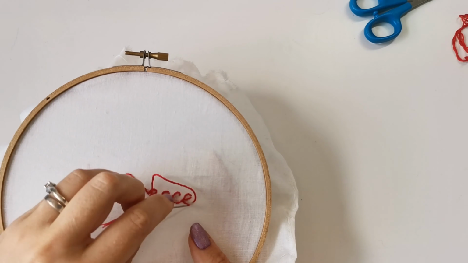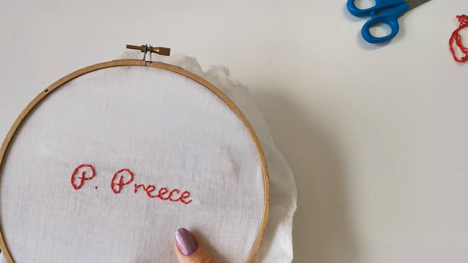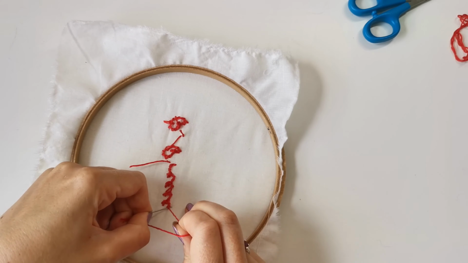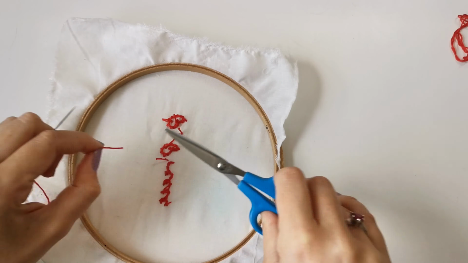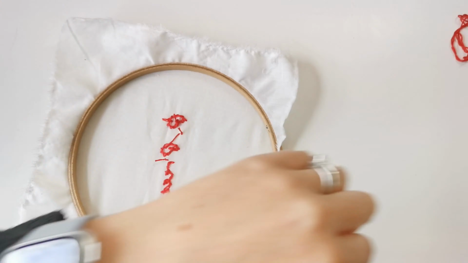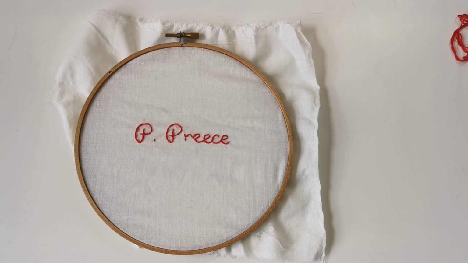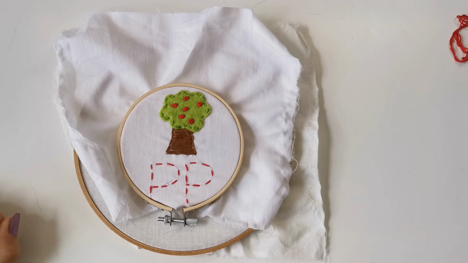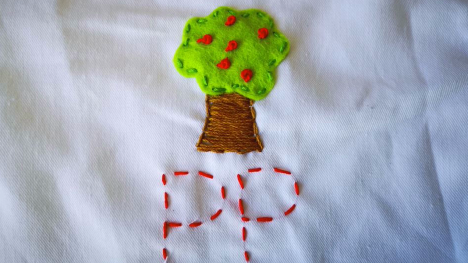There you go, I've written my initials using a backstitch, and hopefully you've learned a new embroidery technique. If you'd like to learn some more embroidery techniques, you can watch the video where I produce this embroidered and appliqued tree using a running stitch, backstitch, French knots, satin stitch and applique. I'll put the link to that below if you're interested.